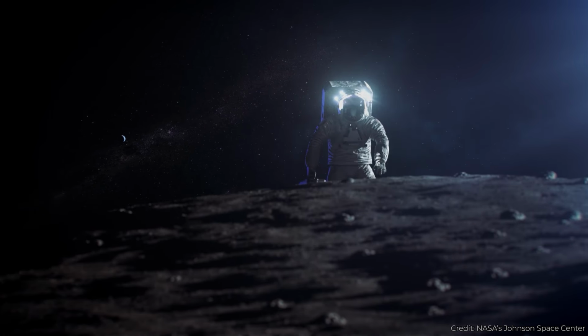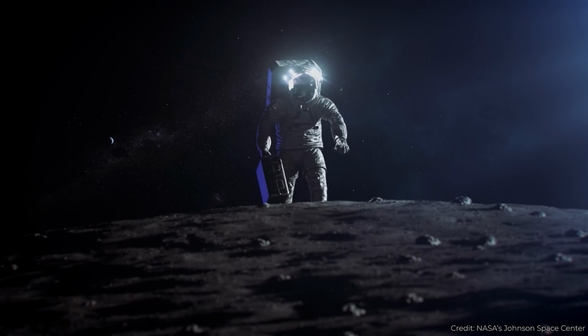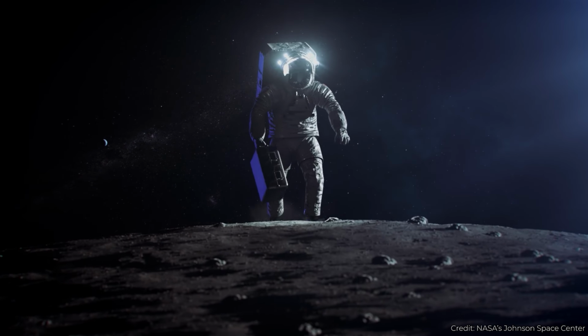They're going to do their moonwalk. And then they're going to get back in their ascent module and they're going to come back up to orbit. They're going to meet with the capsule. They're going to fly back to Earth. They're going to ditch the lunar lander and the service module and return to Earth through the capsule.